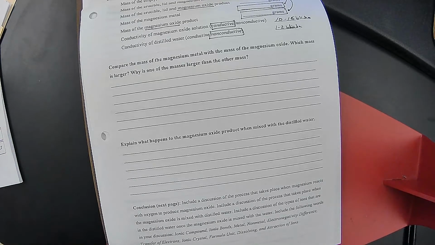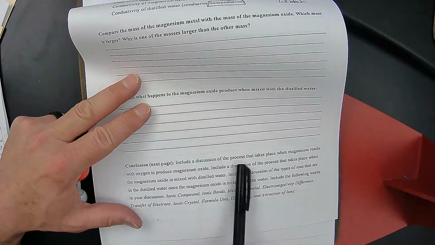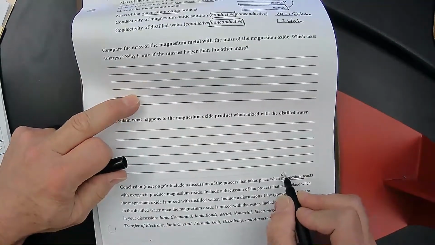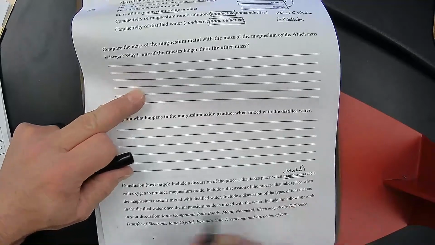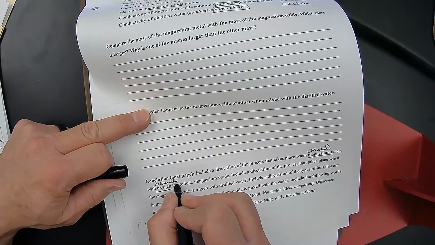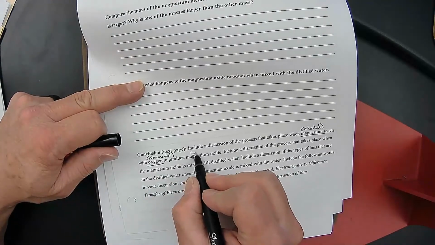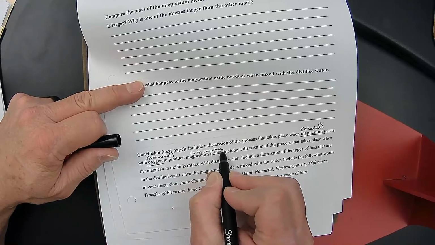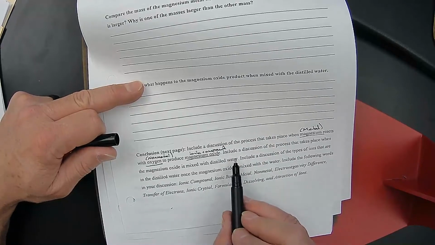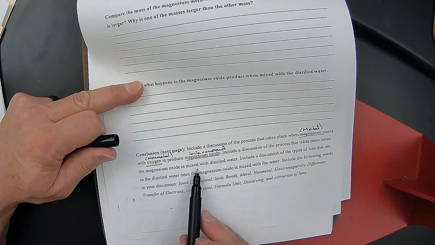And then finally, for the final page, I'd like you to include a discussion of the process that takes place when magnesium, a metal, reacts with oxygen, a non-metal, to produce an ionic compound called magnesium oxide. Include the process that takes place when the magnesium oxide is placed in distilled water.